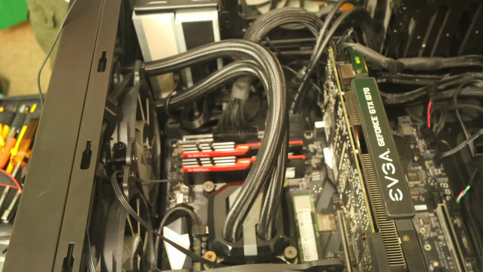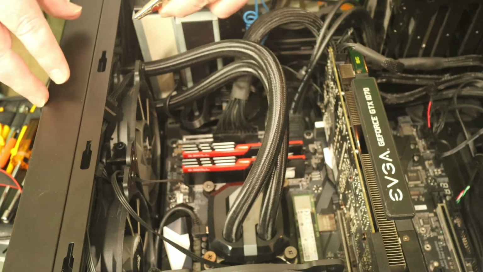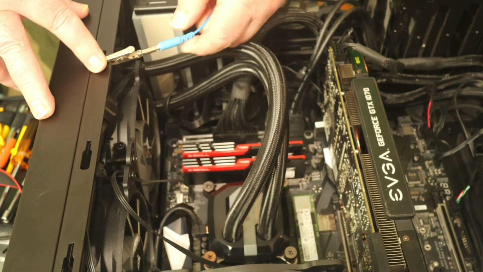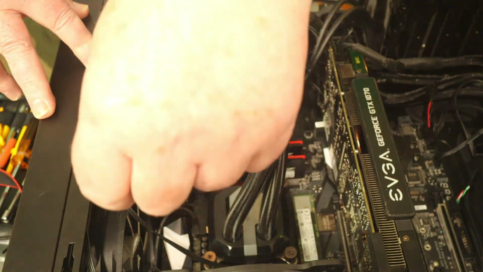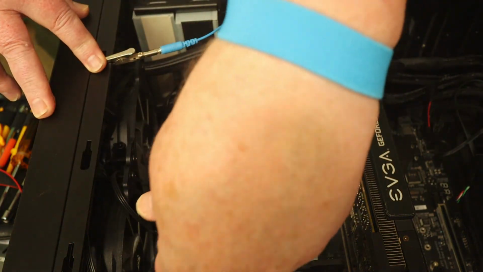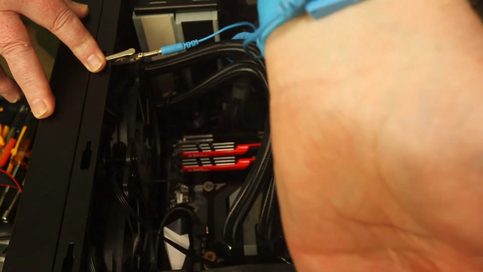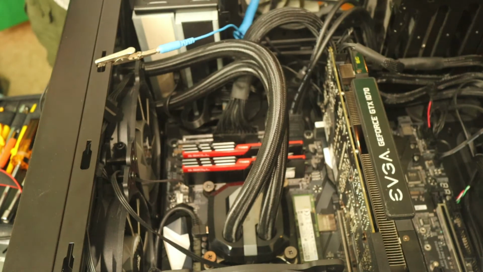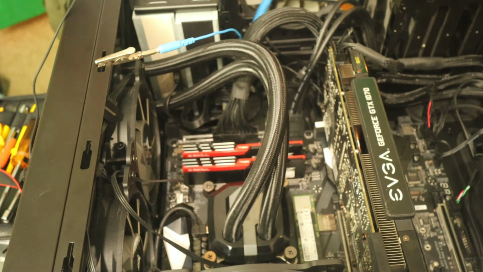Then the third thing we need to worry about is electrostatic discharge, and especially with memory chips, this is a critical thing to worry about. So I'm going to put on an electrostatic bracelet and attach it to the side of the unit here. So you can see the bracelet is attached to the computer. At this point, I'm ready to proceed.